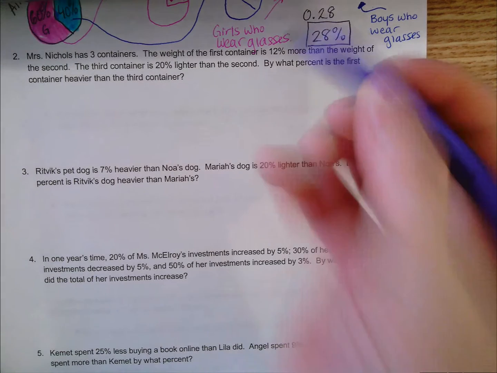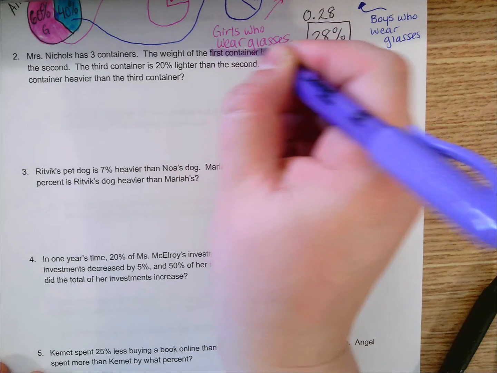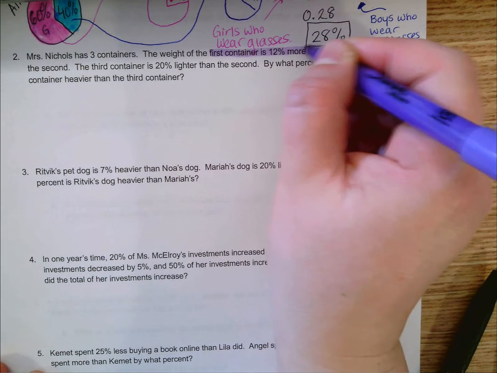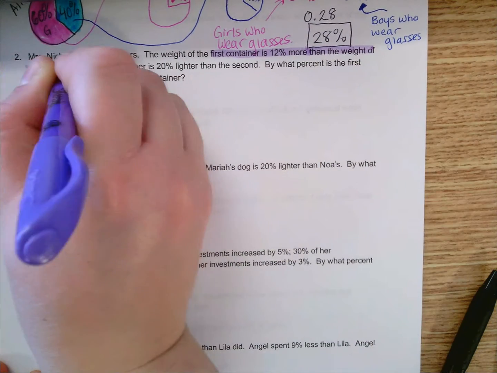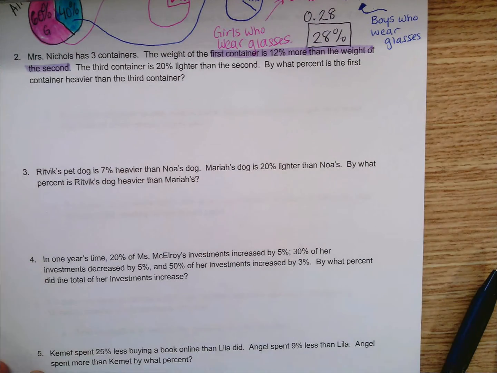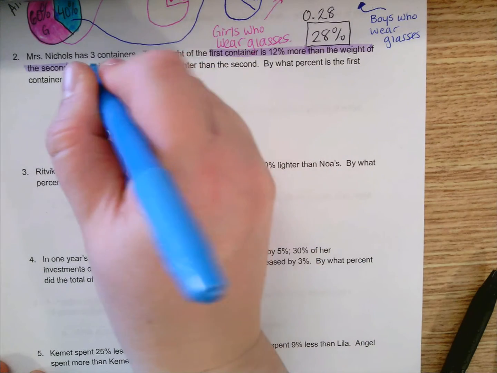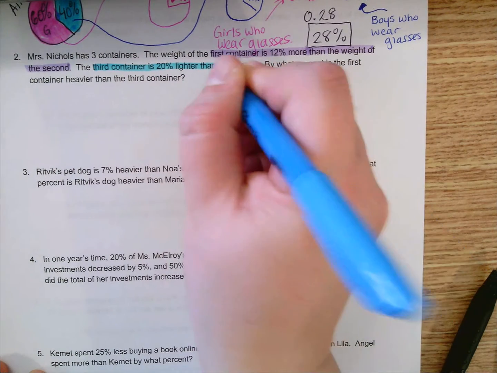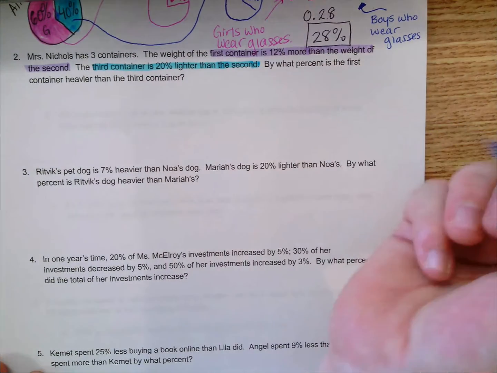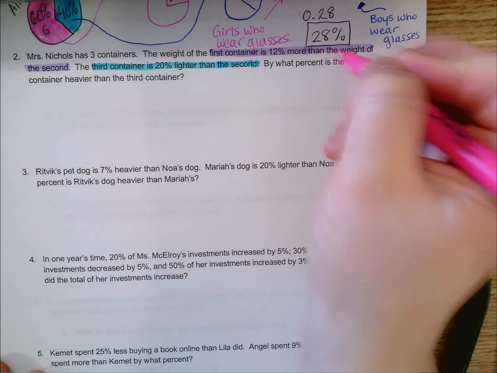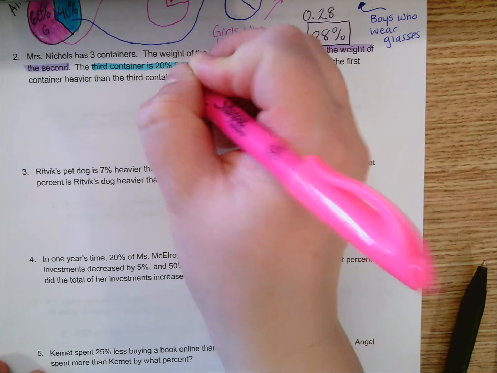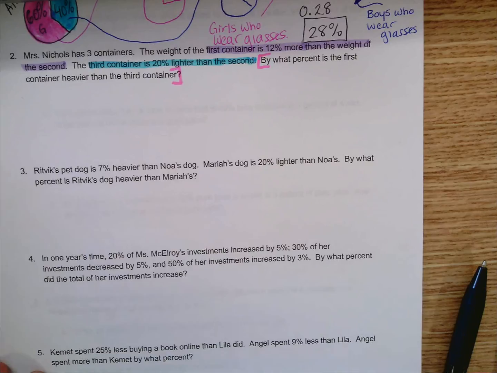So I know that the first container is 12% more than the weight of the second container. I also know that the third container is 20% lighter than the second container. And what I'm looking for is by what percent is the first container heavier than the third? I'm going to need to approach this in 3 parts.